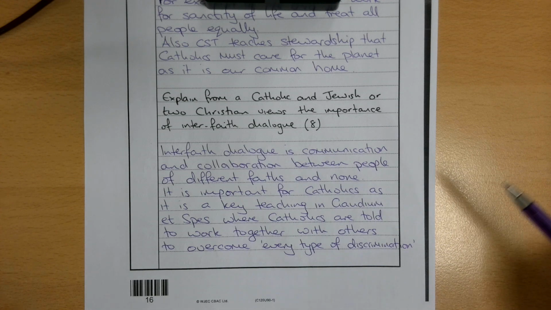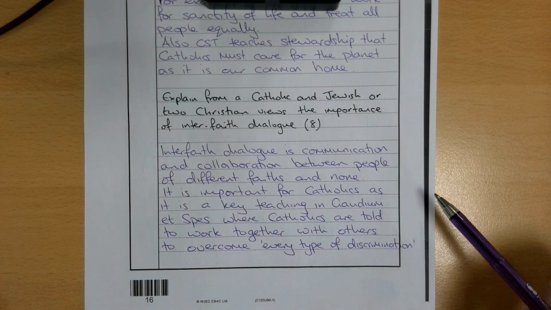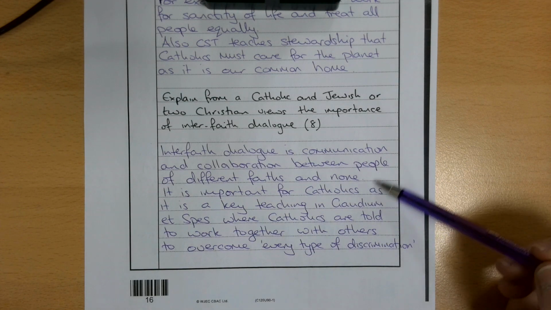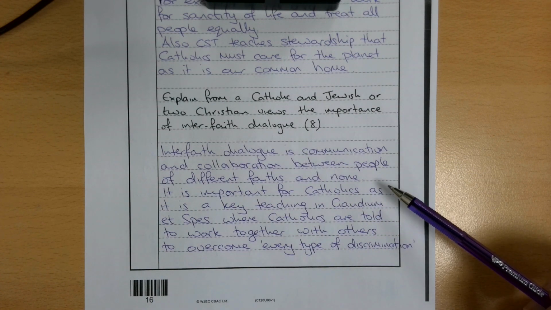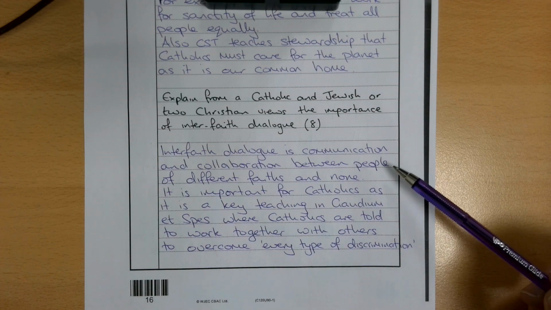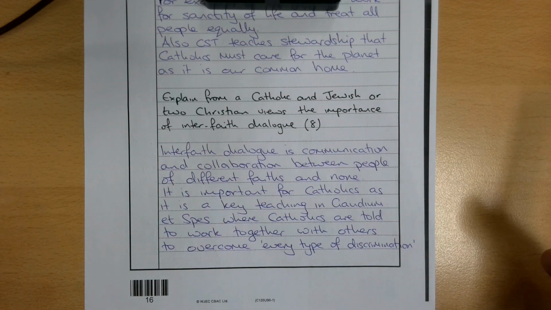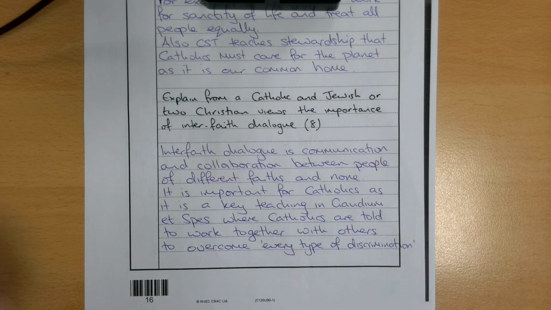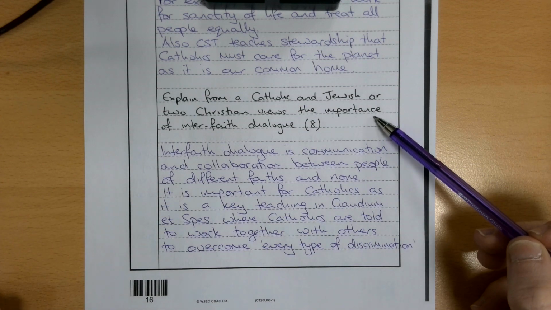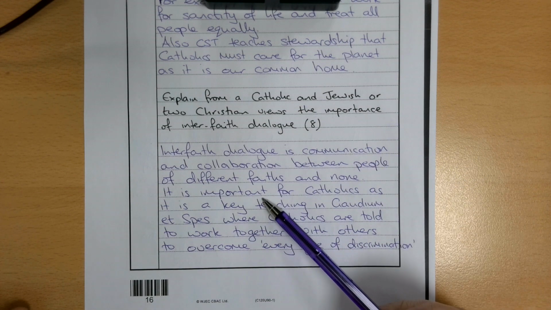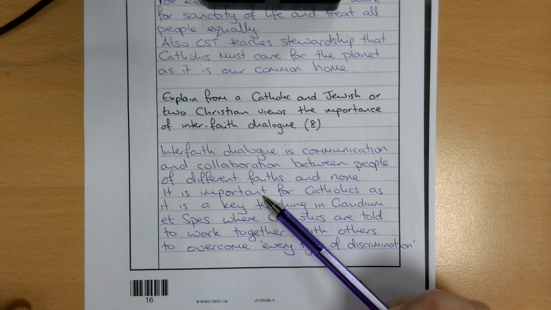Interfaith dialogue is communication and collaboration between people of different faiths and none. So again, that first sentence, really make it clear to the examiner that you know what the focus of the question is, so that you are essentially defining that term, you're setting your stall out, you're making it very clear where you are going. You've been asked in the question to talk about the importance, so I'm making sure again that I'm referencing why it is important straight away.